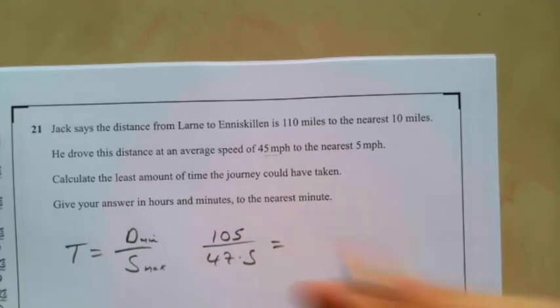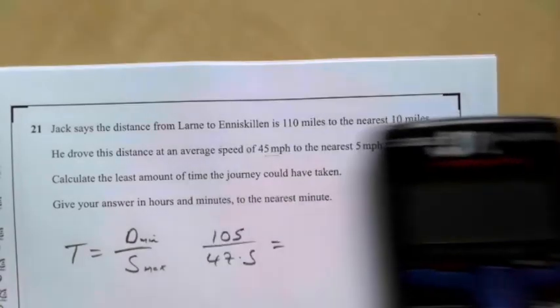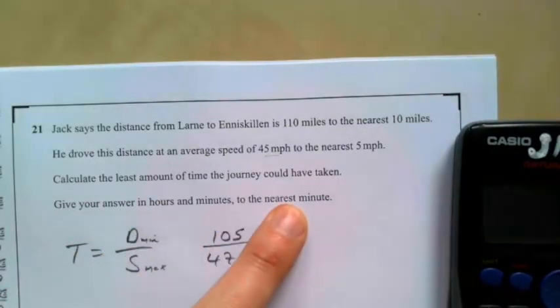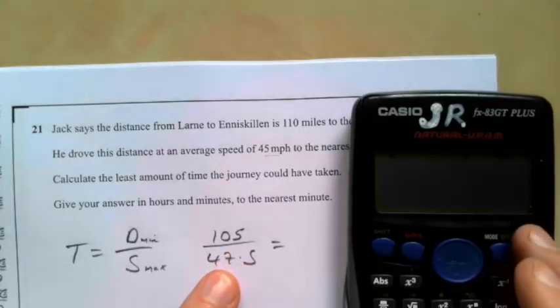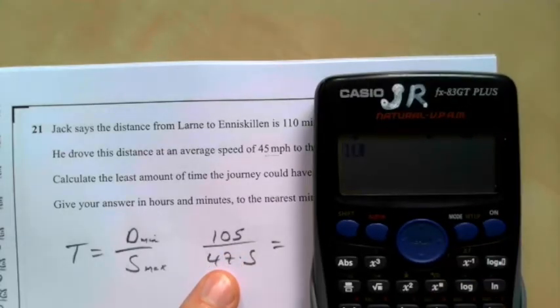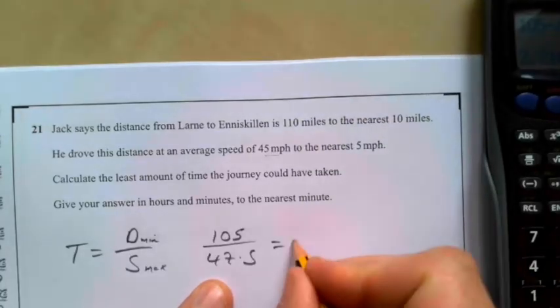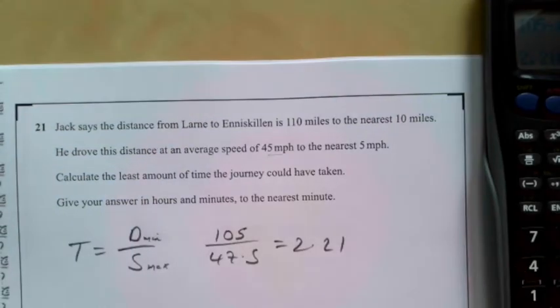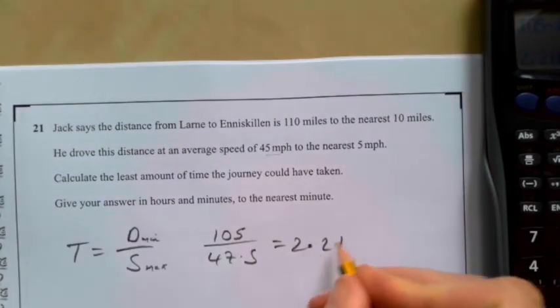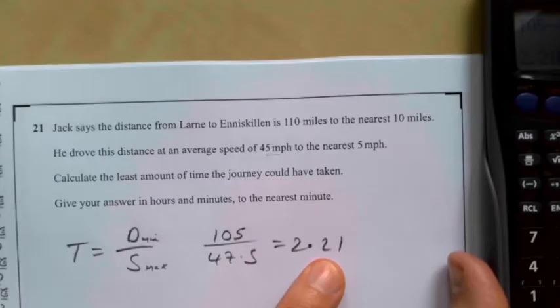Give your answer in hours and minutes to the nearest minute. So this is going to be our time. So we go 105 divided by 47.5, and it gives us 2.21. So we then want 0.21 of an hour.